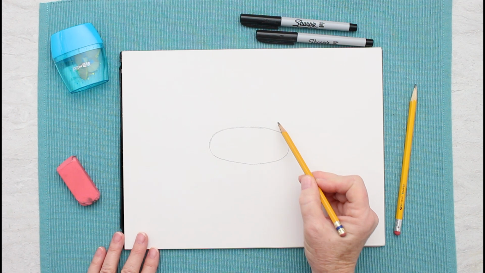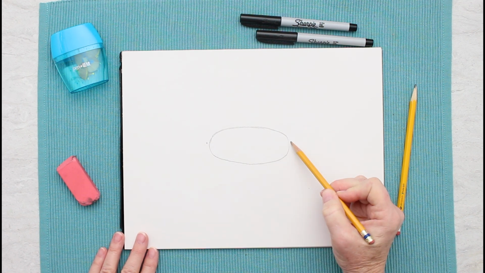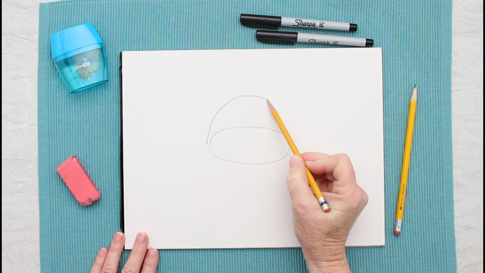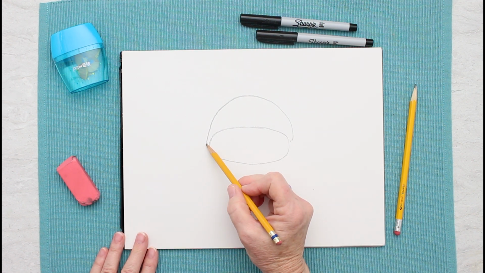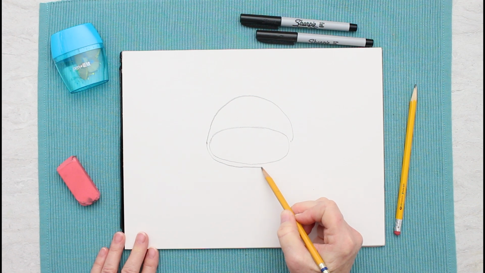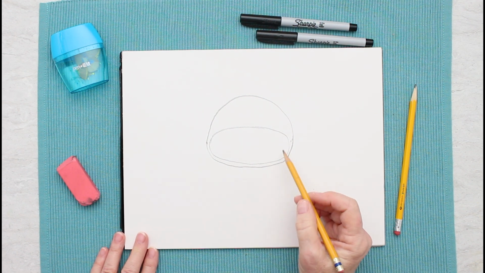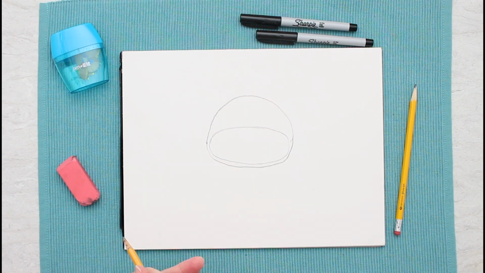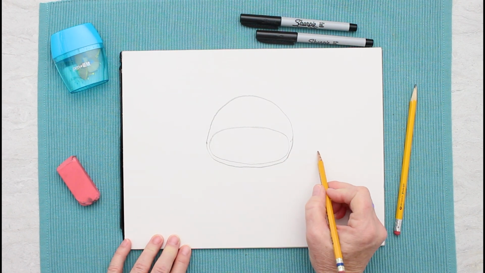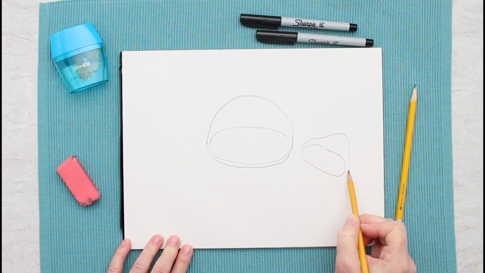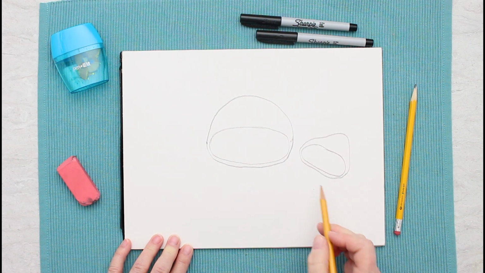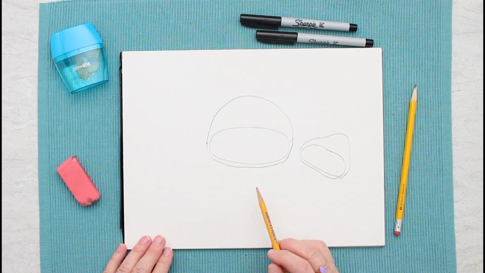Then we're going to draw the cap that goes over the top. Now your cap can be various shapes. I'm going to start just a little ways away from the edge of the mushroom, and that cap then is going to go around and underneath the edge of the mushroom, as you can kind of see it around this bottom edge. This can have other shapes as well. You could draw a mushroom and the top could have kind of a mound on it like this.